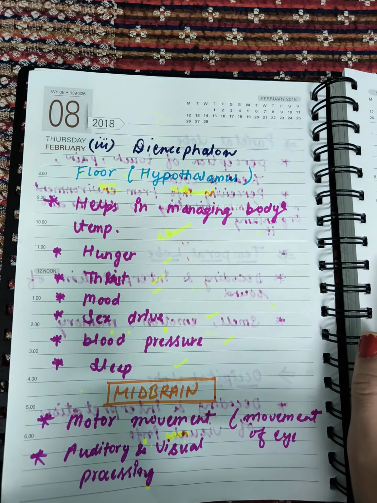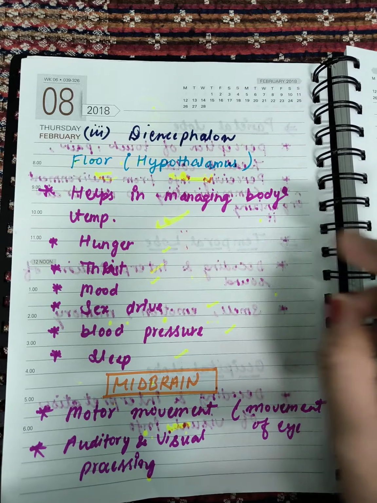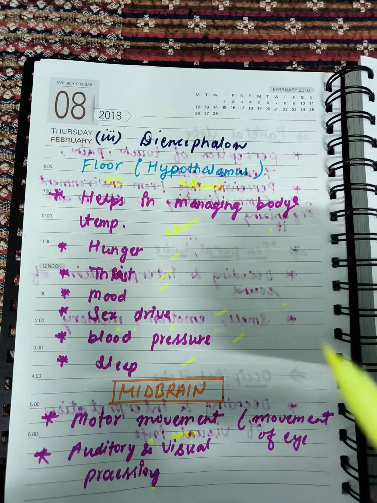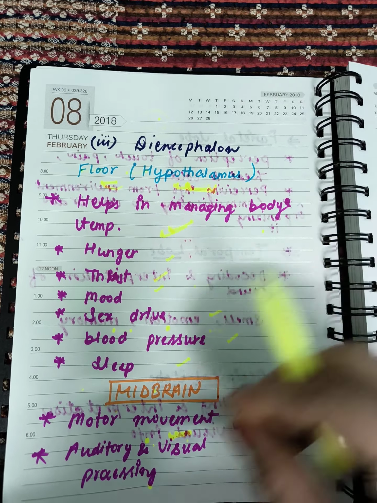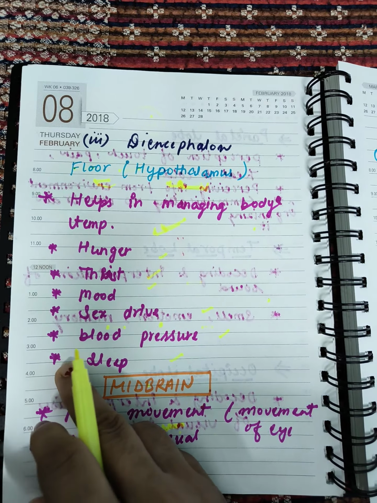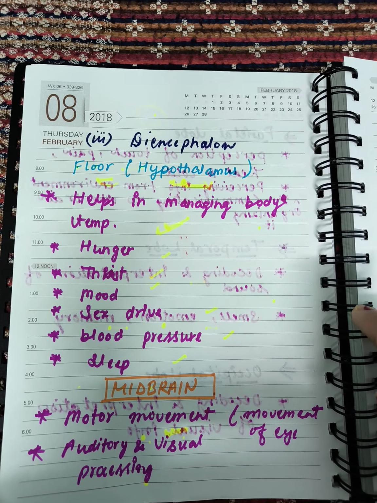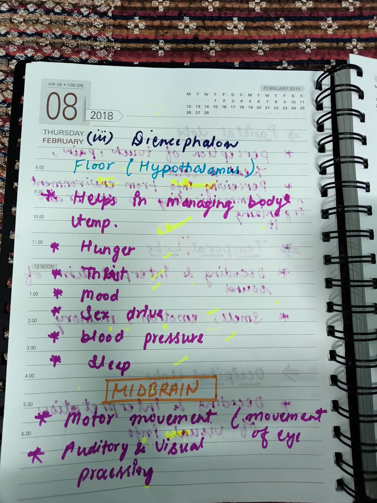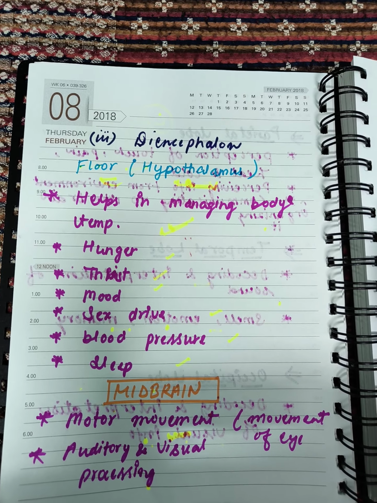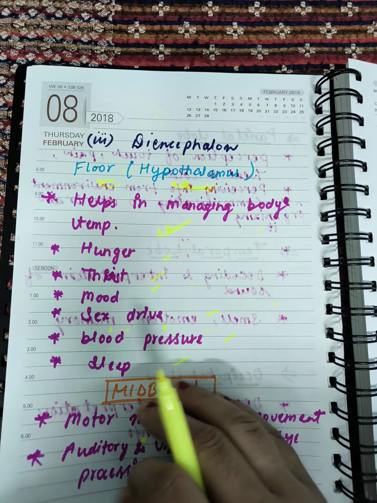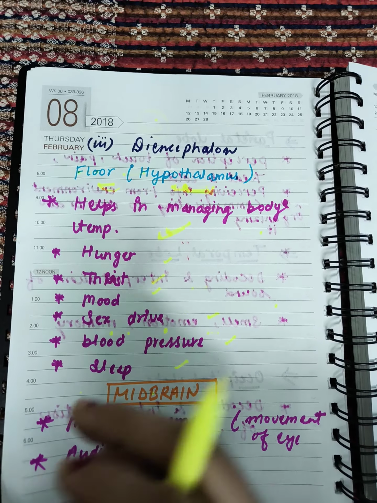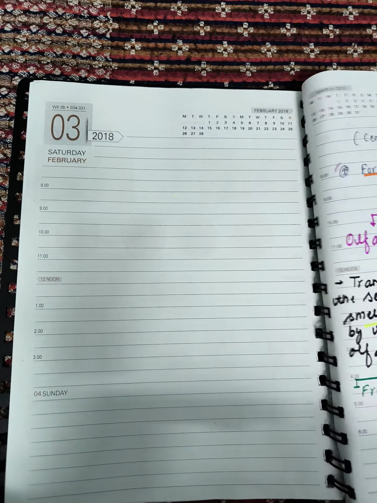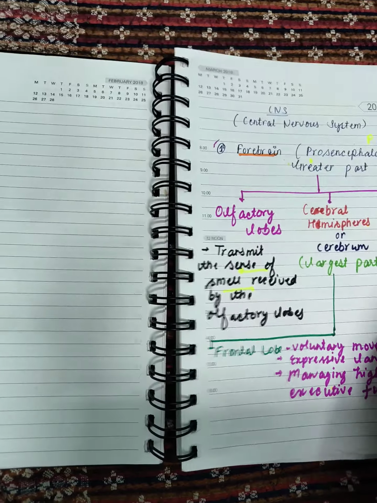And the hypothalamus is asked most of the time in the exam. It manages temperature, hunger, thirst, mood, sex drive, blood pressure, and sleep. This question may be asked as which part of the brain consists of the hypothalamus, or what are the functions of the hypothalamus, and it may be asked at any time.